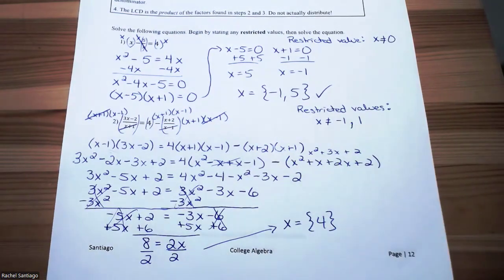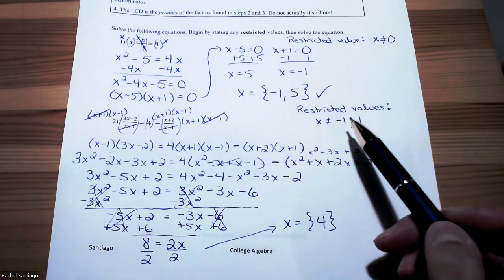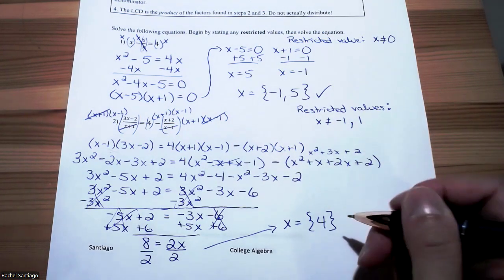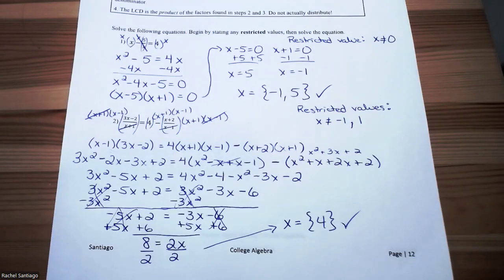With all of that being done, our final answer is that x is equal to 4. Notice it's not one of our restricted values. So, we're done. All that beautiful work led to that one solution. Very, very nice. Let's go ahead and turn the page.